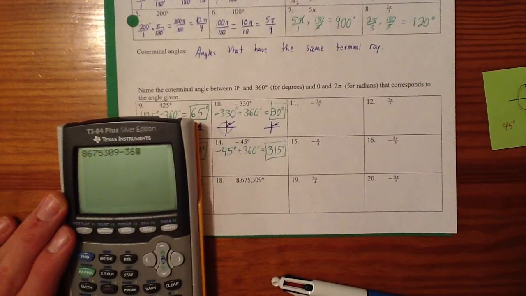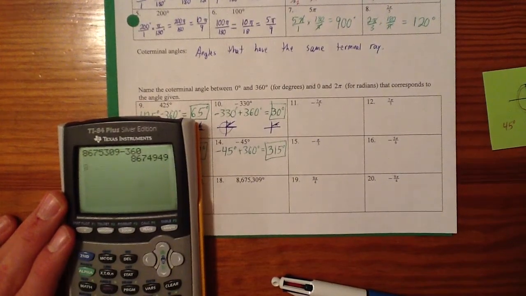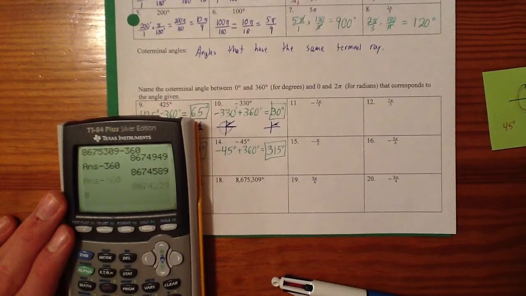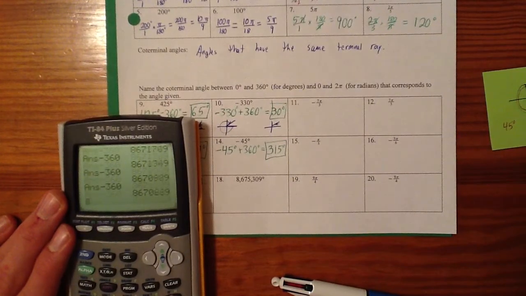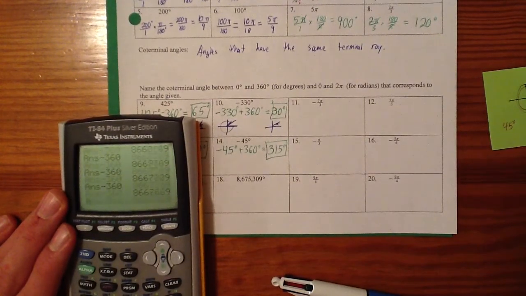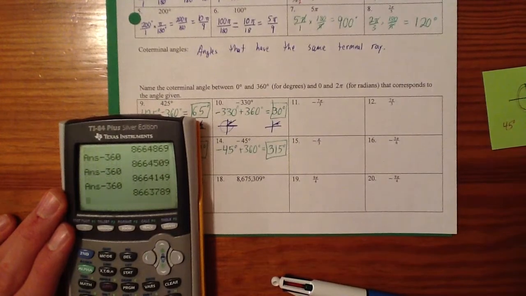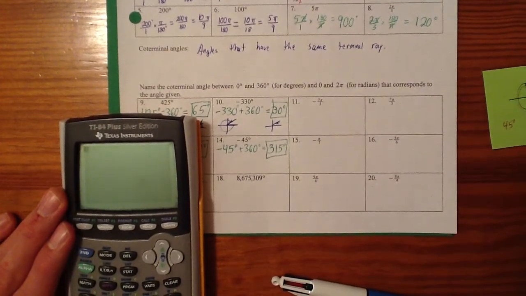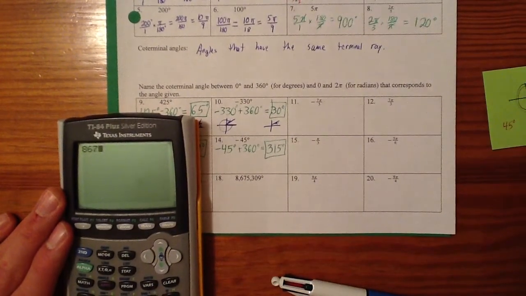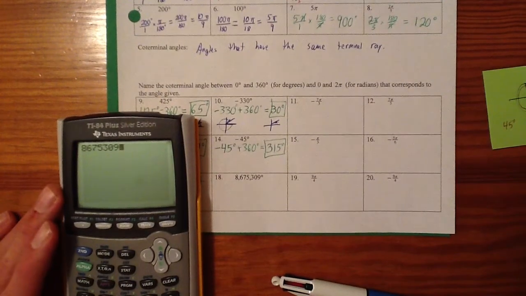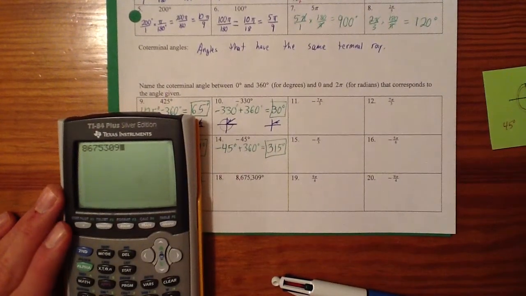8675309 minus 360 is, oh man, that's too big. Minus 360, that's too big. And by the way, this is going to take me all day. This is going to be a very long video if I continue this pattern, so I'm not going to do it that way. 8675309 is a huge angle that's clearly too big.